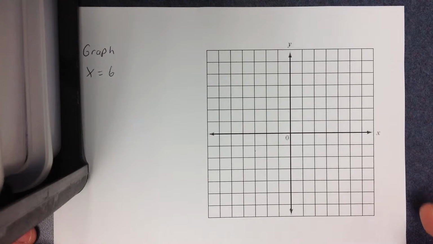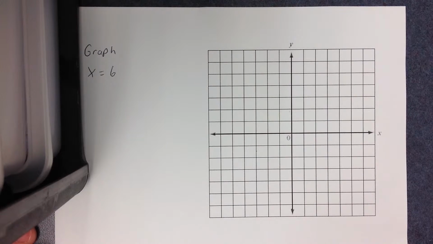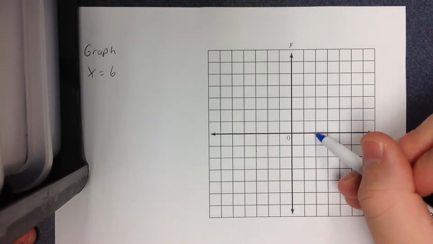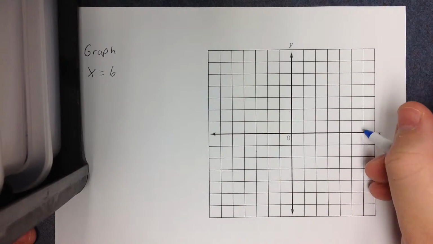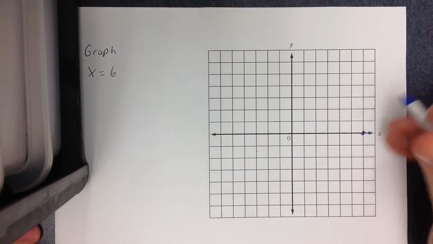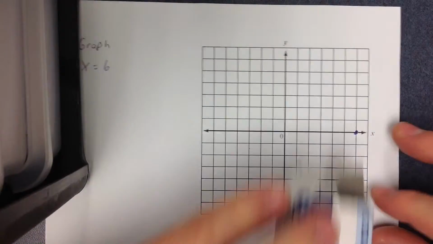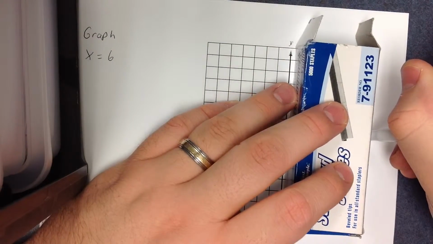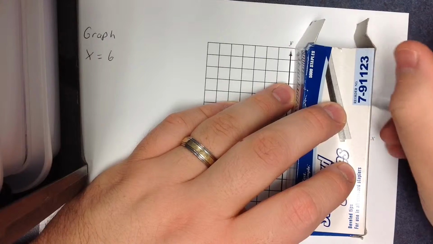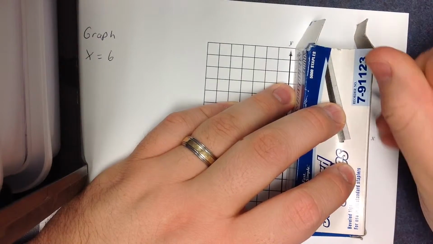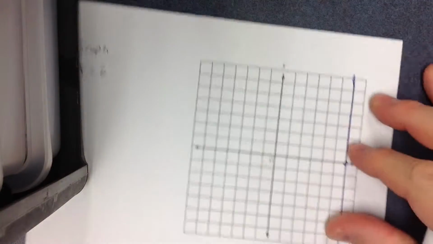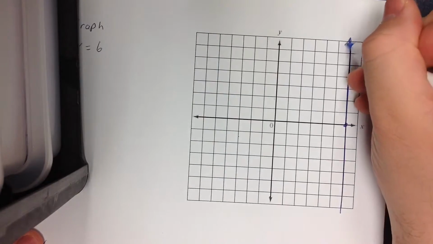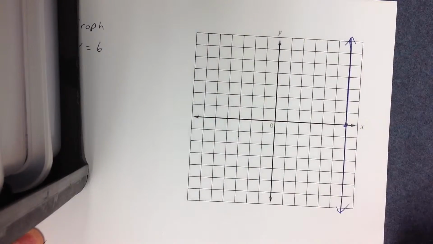Now if we look at these on graphs, so first one says graph x equals 6. Again, since it's x equals, that tells me it's a vertical line. So I go over to the x-axis, because it says x equals 6, and I'm going to have a vertical line, so you can use a straight edge or whatever. Vertical line, again, means straight up and down. So that would be the line x equals 6.